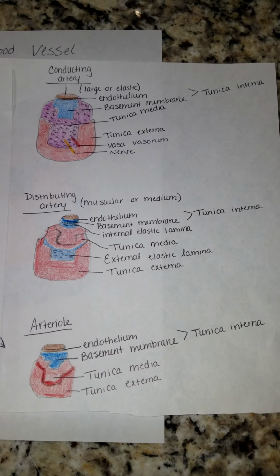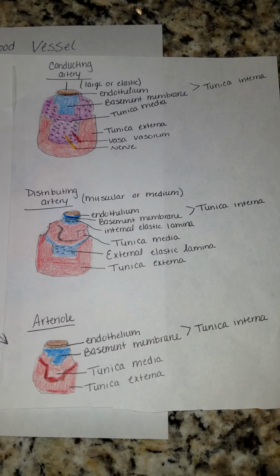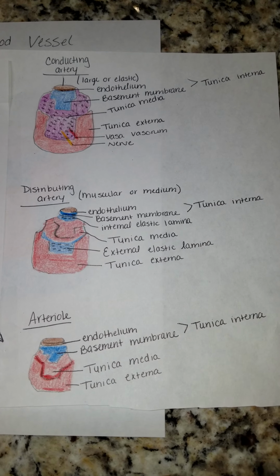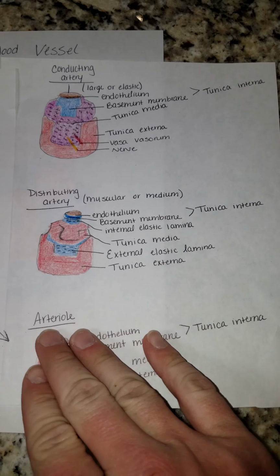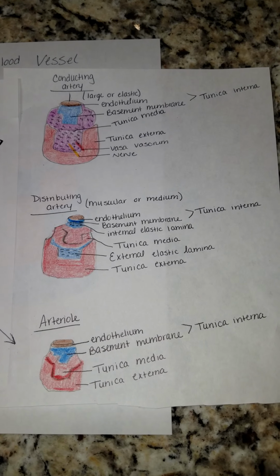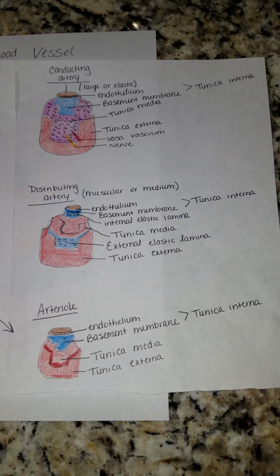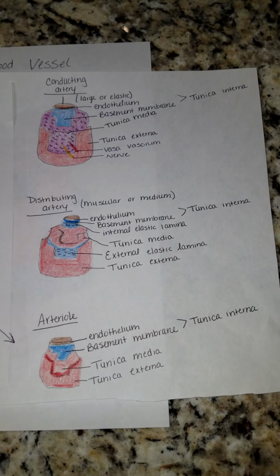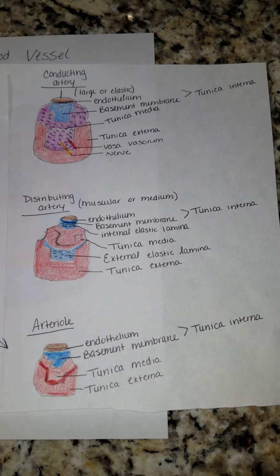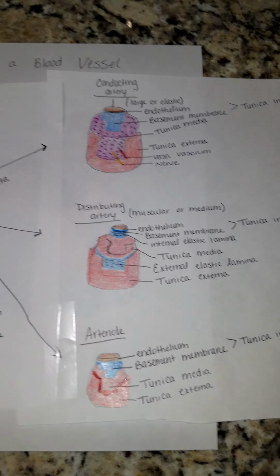The third type of arteries are resistance arteries. They are small and also called arterioles. Arterioles are the smallest form of arteries, and they branch from distributing arteries to supply very local regions of the body. The second type of blood vessels are capillaries.